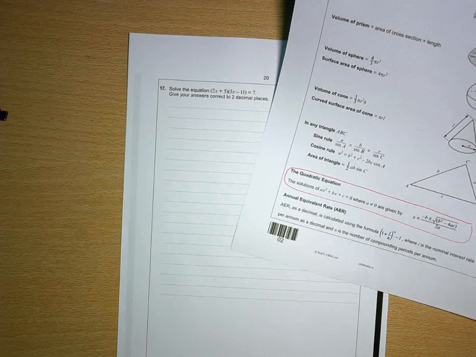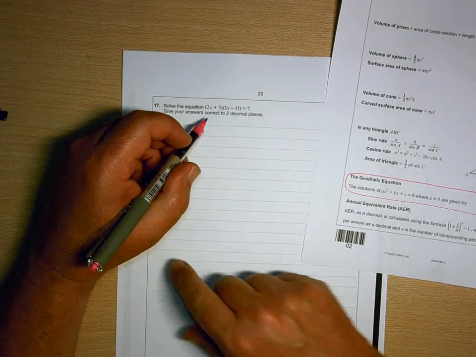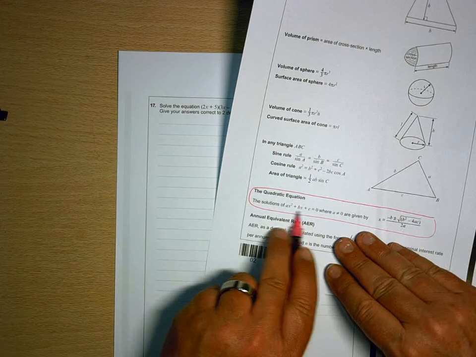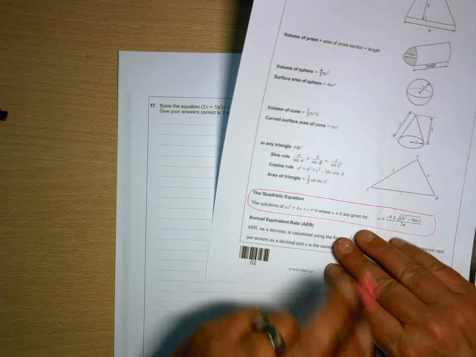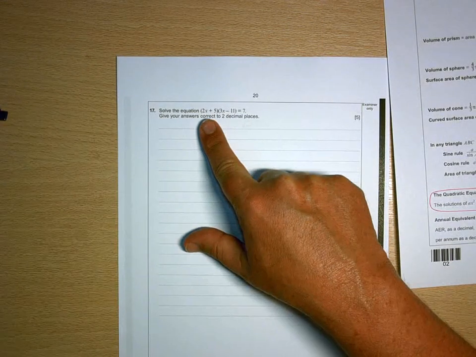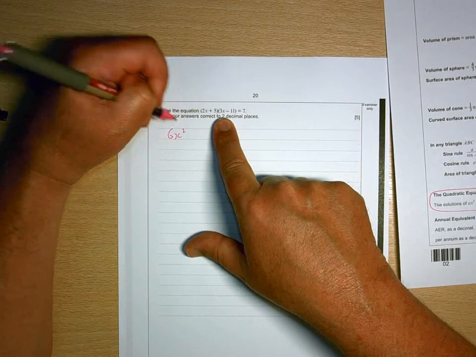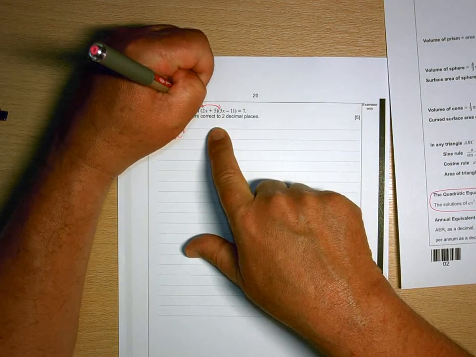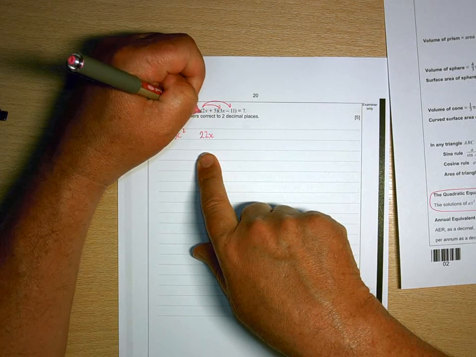So before I can use the formula, I've got to get it in the form an x squared term, an x term, and a number term equals 0. So let's get rid of the brackets first of all. So 2x times 3x, 6x squared. 2x times 11 is 22x, plus times a minus is a minus.